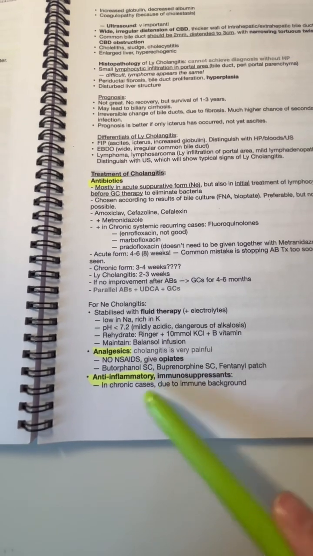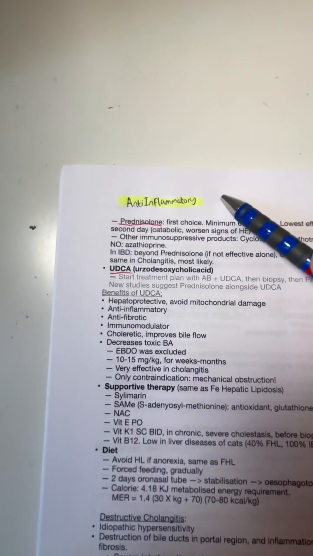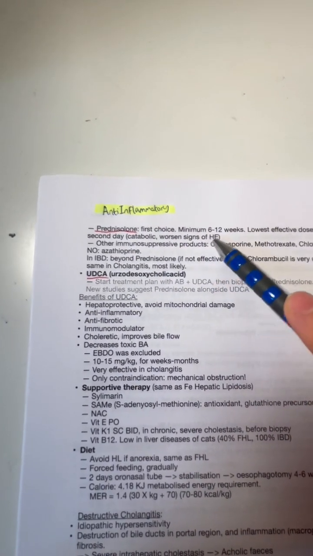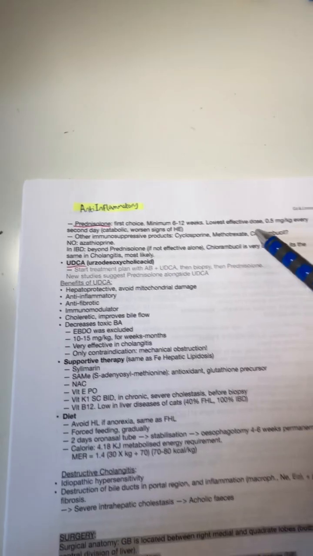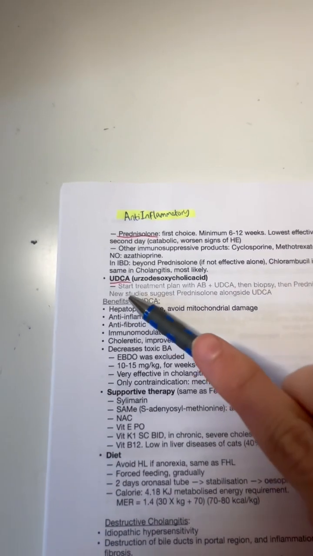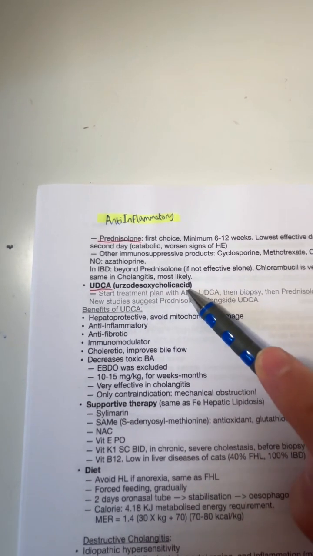Anti-inflammatories are also given because there's an immune background to the disease. So for the anti-inflammatories, prednisolone is the first choice. It's given for minimum 6 to 12 weeks at the lowest effective dose. But before the prednisolone, you give UDCA, which is ursodeoxycholic acid.